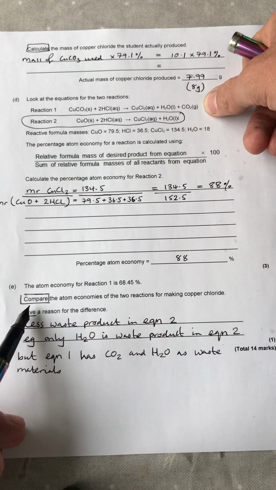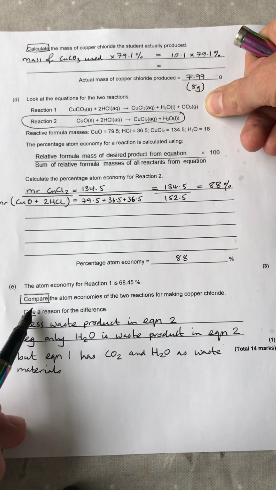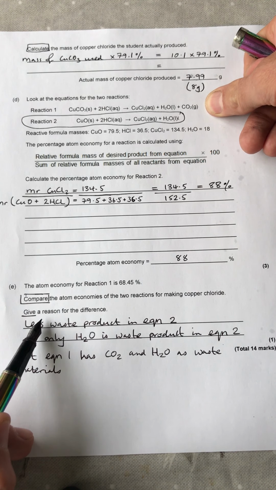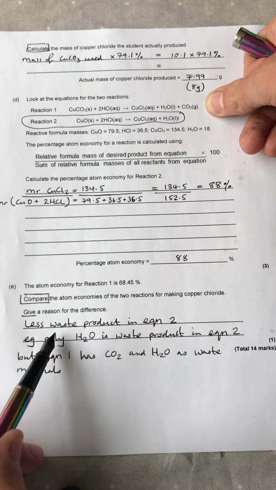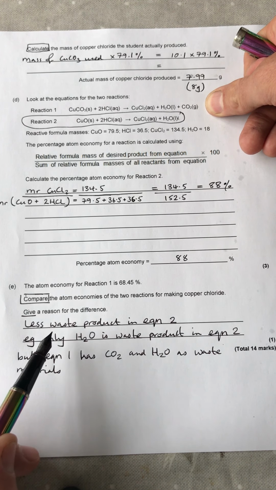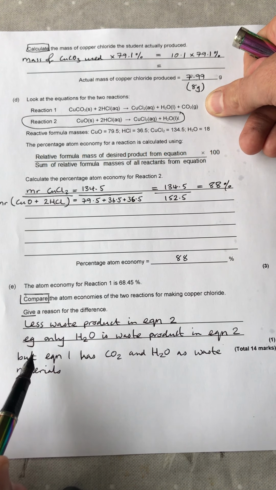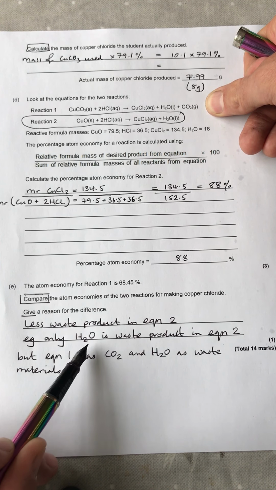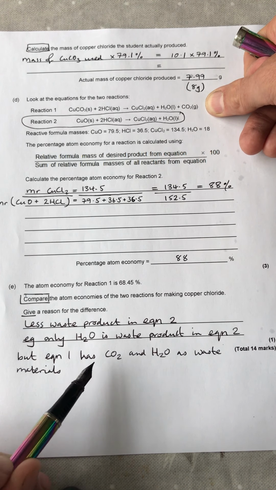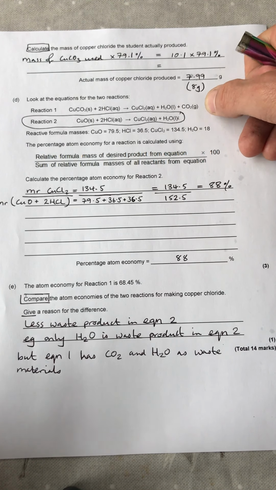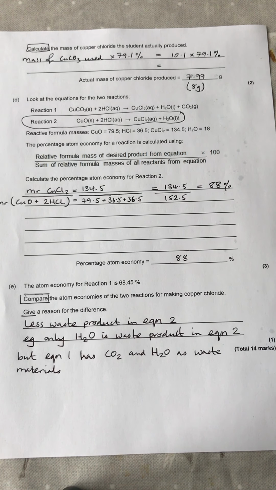So it asks you lastly to compare the atom economies of the two reactions and give a reason for the difference. There is less waste in equation 2. And actually quoting that, water is a waste product in equation 2, but equation 1 has carbon dioxide and water as waste materials. So equation 2 has less waste, equation 1 has more waste.